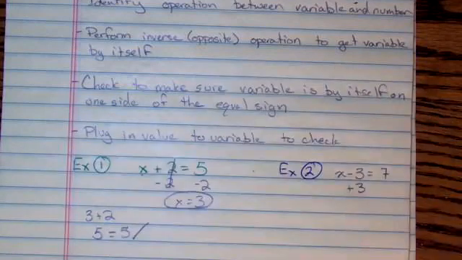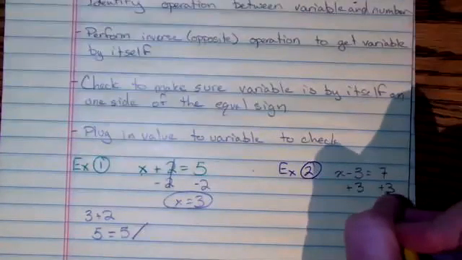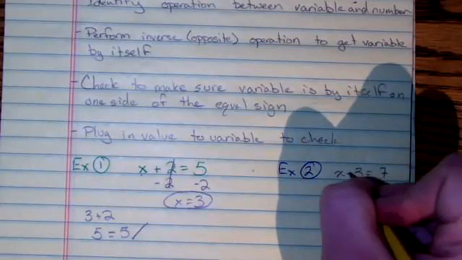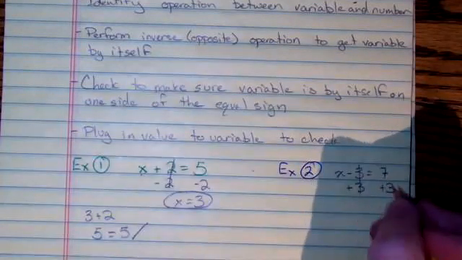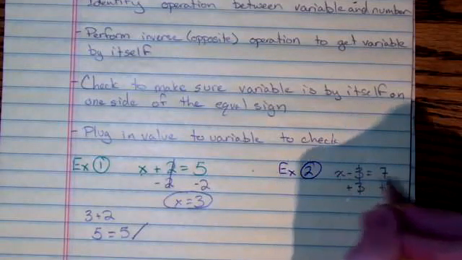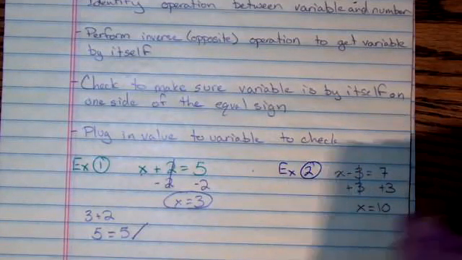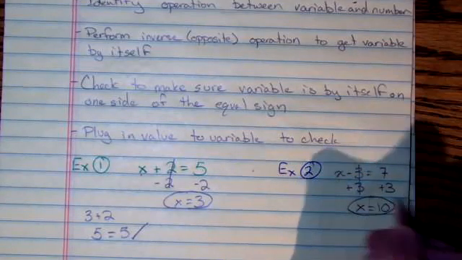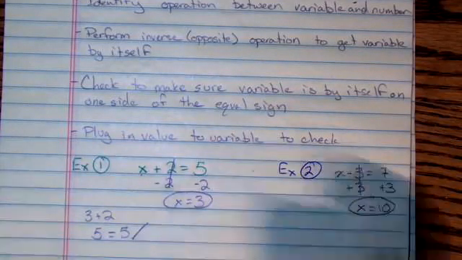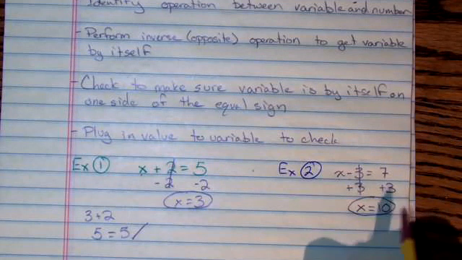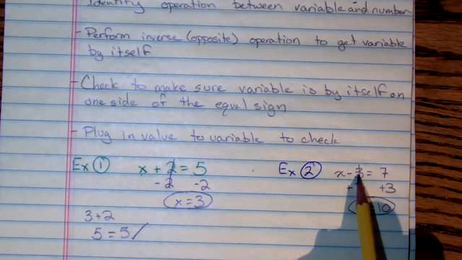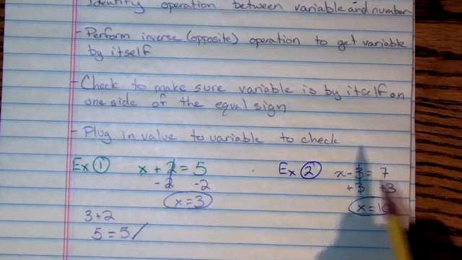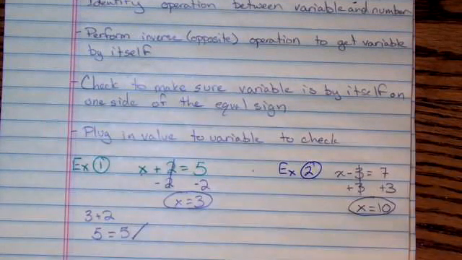And if I add 3 to the left, I have to add 3 to the right. Negative 3 plus 3 is 0. 7 plus 3 is 10. And I'm just left with x. So x equals 10. I circle my answer because I'm identifying that x has to equal 10. If I plug 10 back in for x, 10 minus 3, 10 take away 3 is 7, and 7 equals 7, so we did it correctly. That's how you can check to see if you did it correctly.